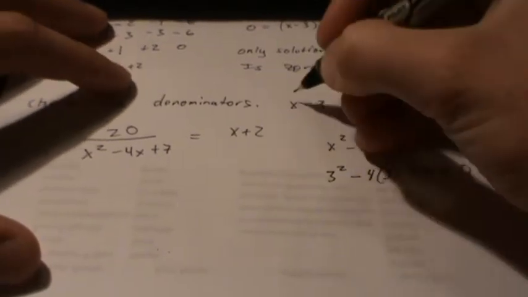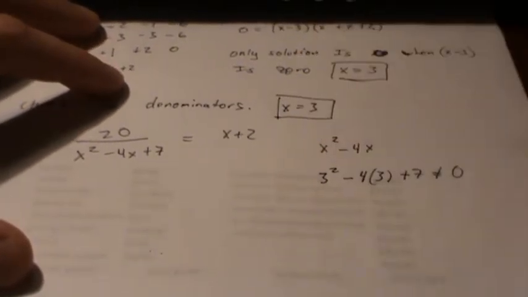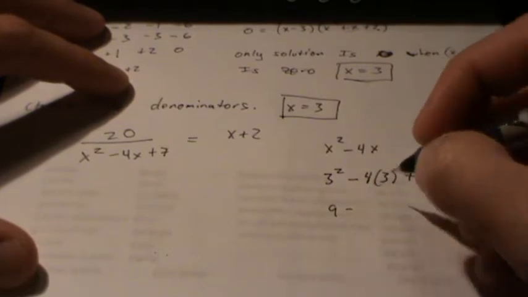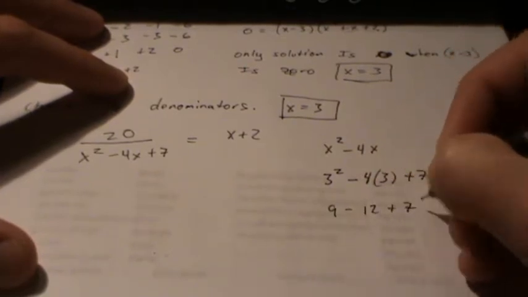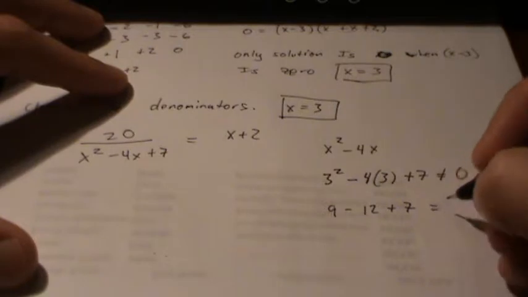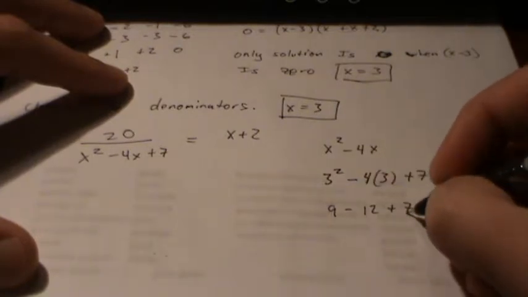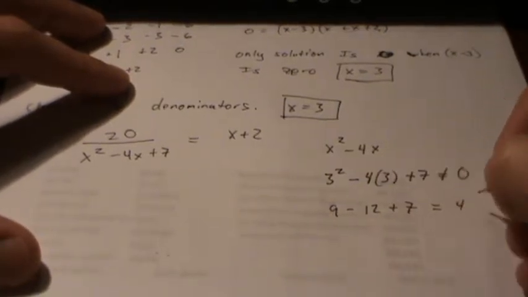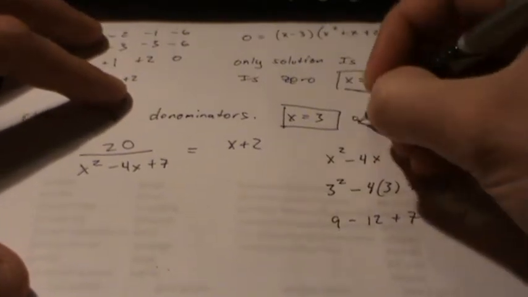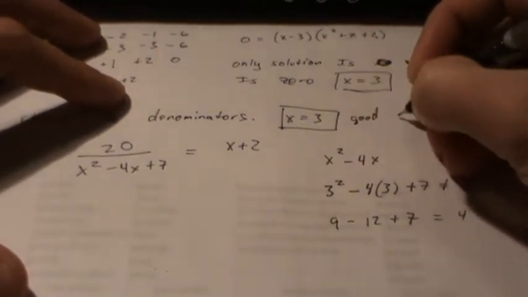If it doesn't equal 0, then this actually still is a solution. So I've got 9 minus 12 plus 7, and this is 9 and 7 is 16 minus, this is a 4, and so this is a okay or a good solution.